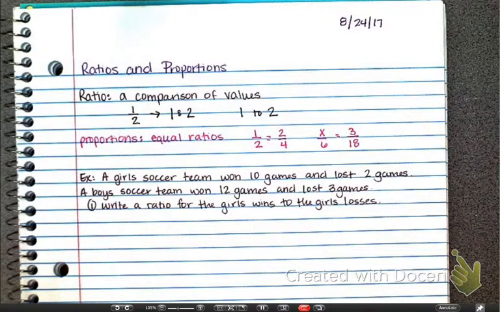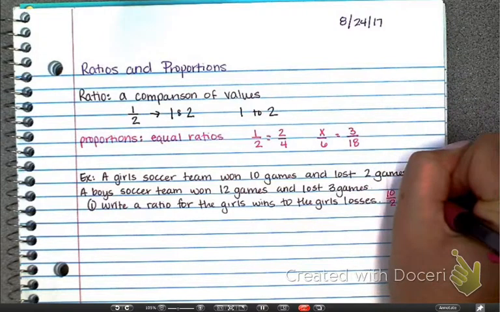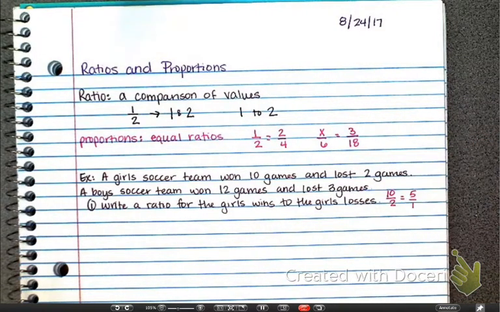Write a ratio for the girls' wins to the girls' losses. Who can tell me what they think that ratio is going to be? The girls' wins to the girls' losses, Micah? 5 to 1. Before we reduce it, or 10 over 2. Okay, so let's start with 10/2. And then sure, that reduces to 5/1. Those are equal ratios. Everyone okay with that? Okay.